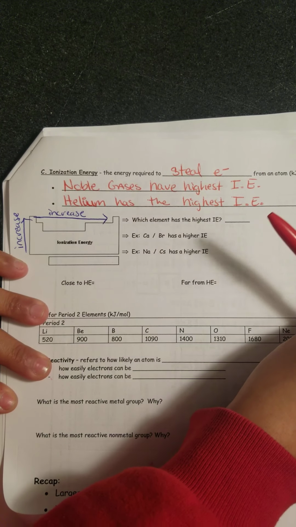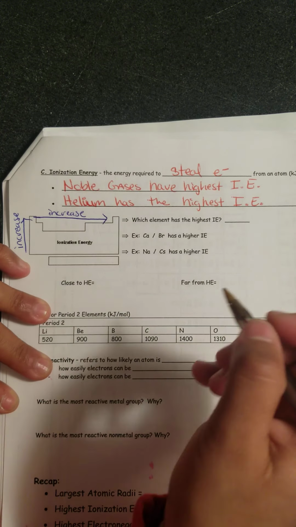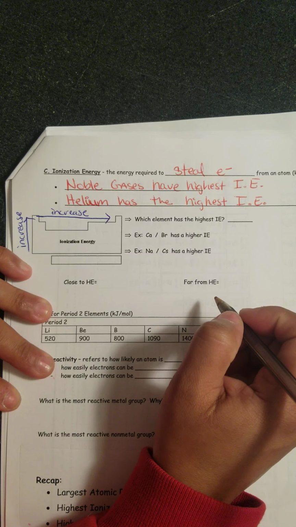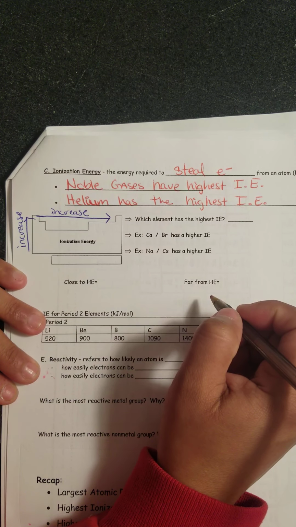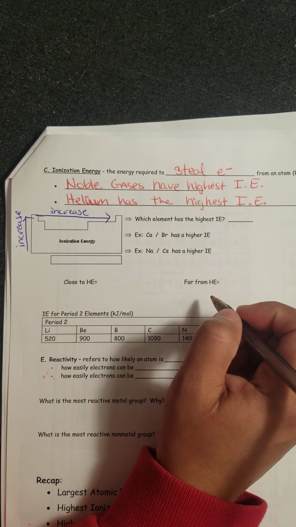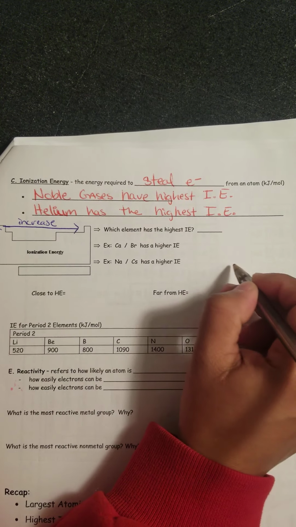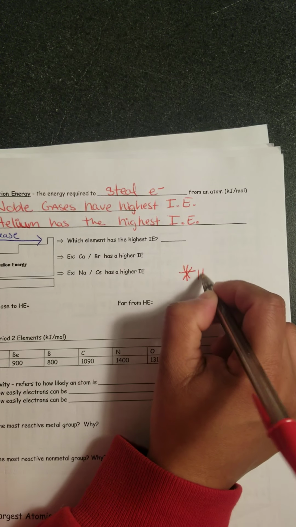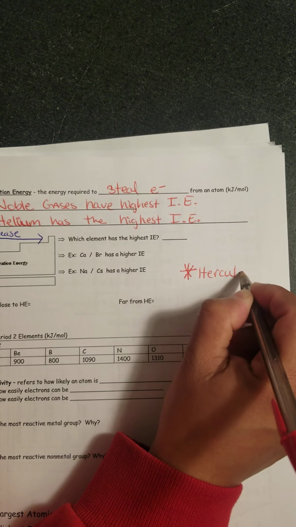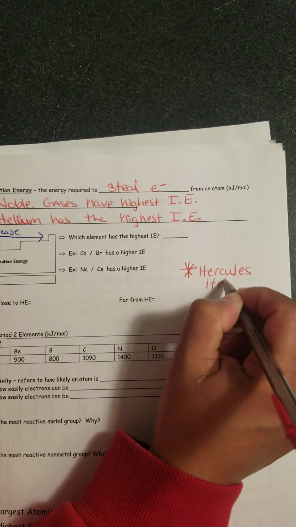Now again, just like the other ones, right? There's a little thing to memorize it. Where am I at in my notes? Here it is. Here's a little thing to help you memorize it. Hercules helium.